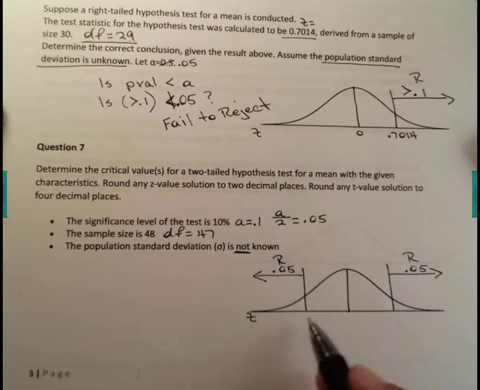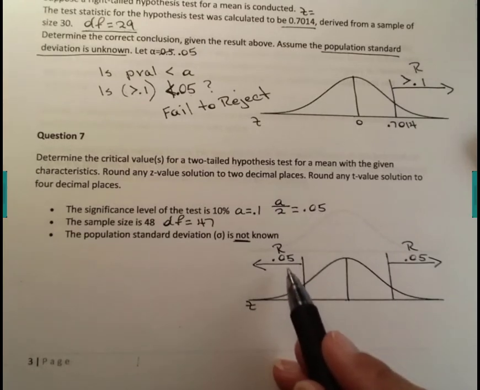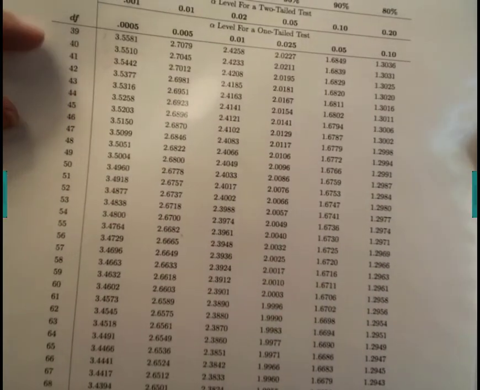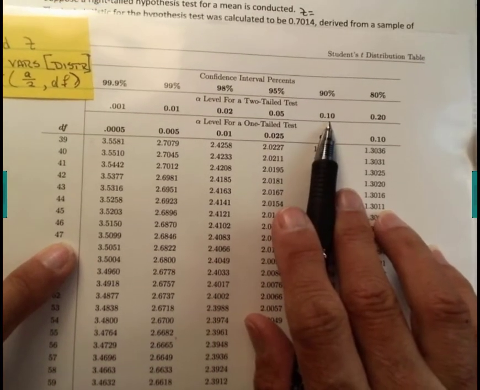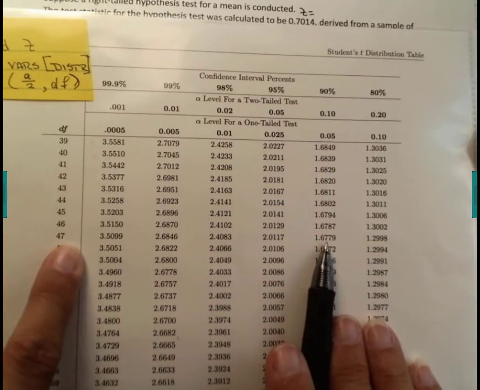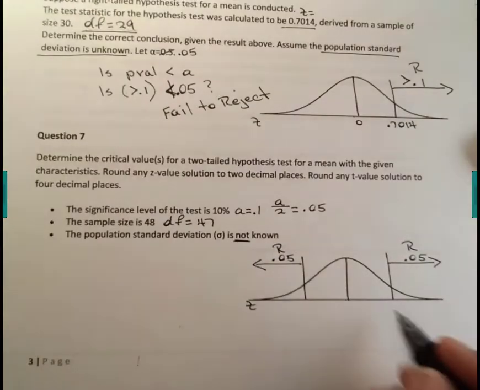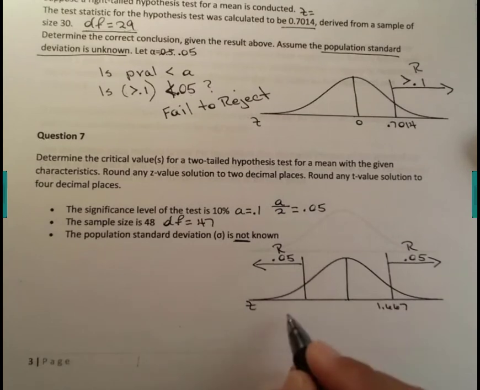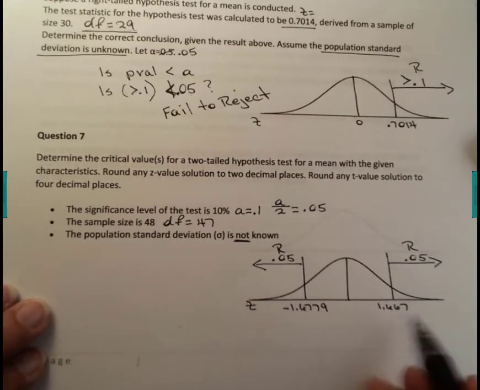Now, we've got to look up these t-scores because that's what they want us to find. We'll find our t-score by going to degrees of freedom 47 on our t-table. And as I told you before, you can go to 0.1 as a two-tailed test, or you can just look at one tail of it as 0.05. It's going to be the same column. And you should get 1.6779, and negative 1.6779. So you've got two rejection regions, therefore you have two critical values.